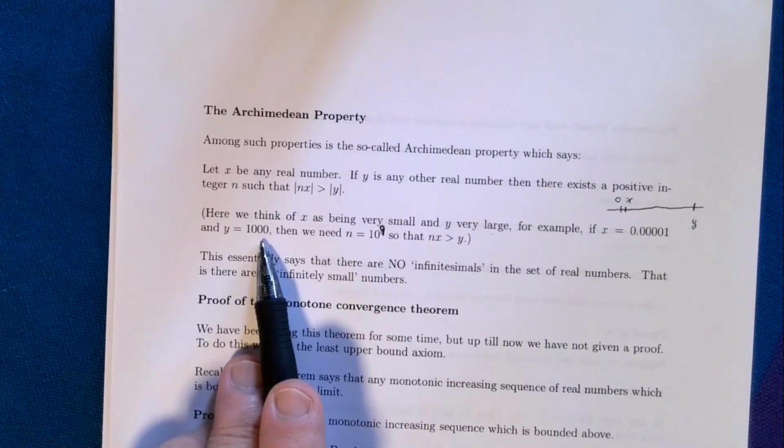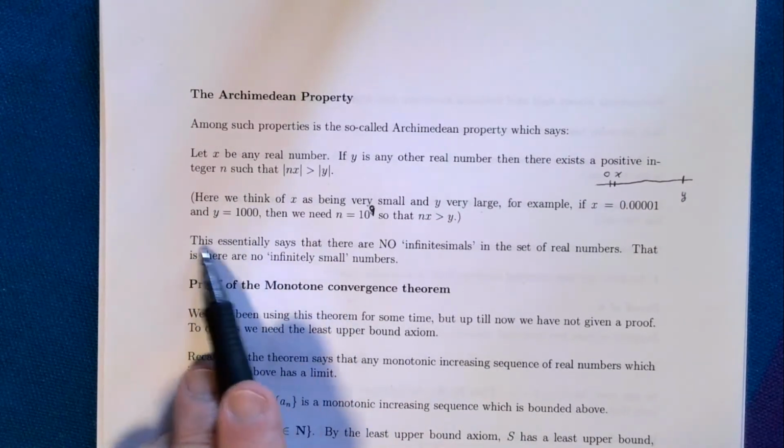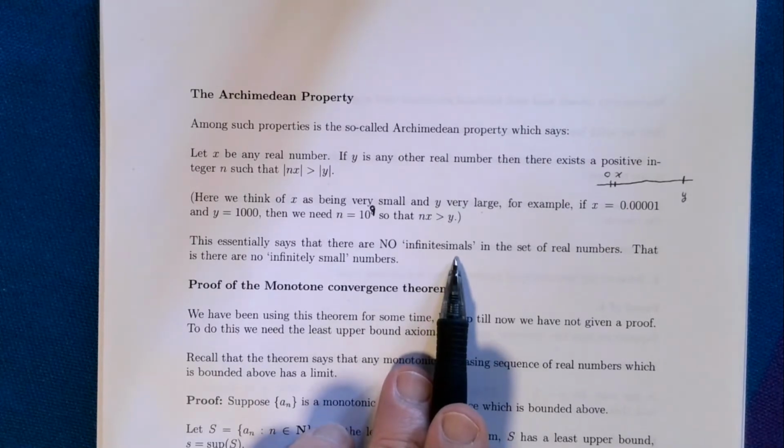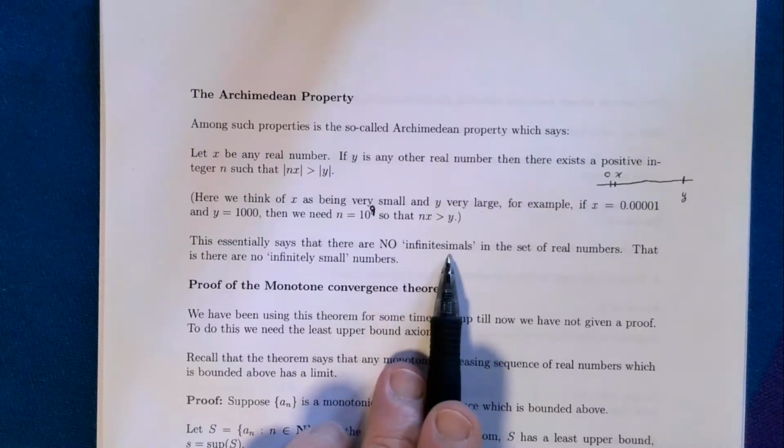Now, in terms of real numbers, it essentially says there are no such things as what people call infinitesimals in the real numbers. If you hear people mumbling about infinitesimals, you can tell them that they know what they're talking about. You can actually define infinitesimals, but that's a whole new area, and that's quite different to the real numbers.